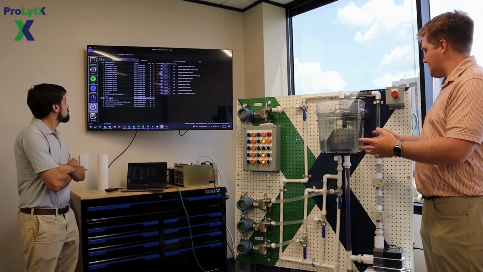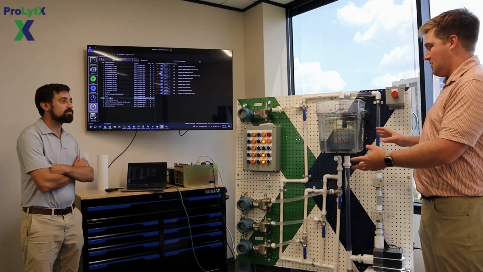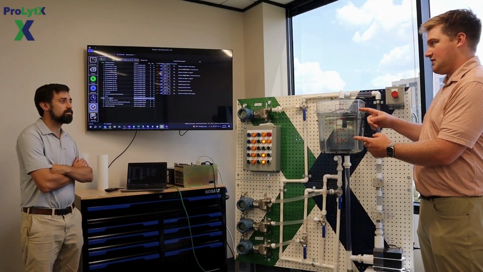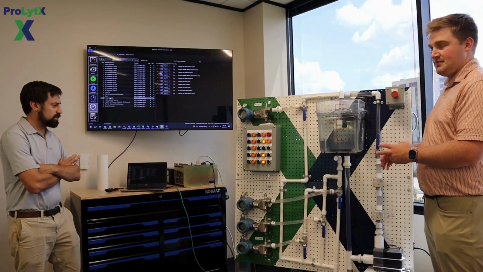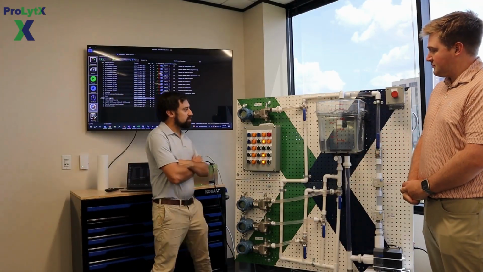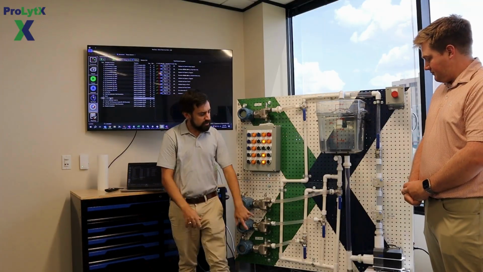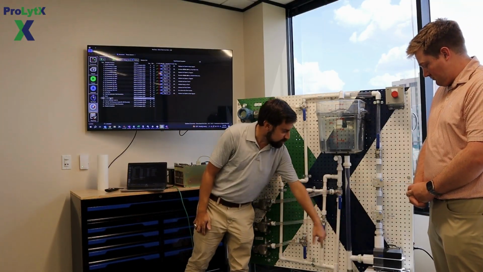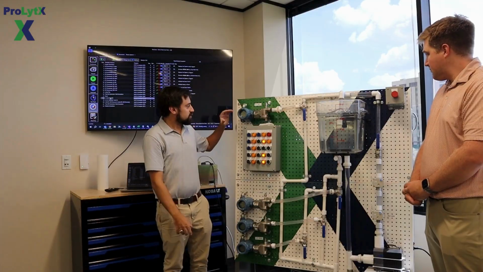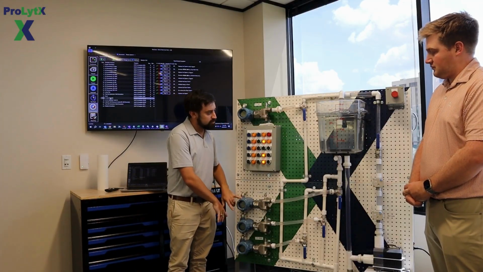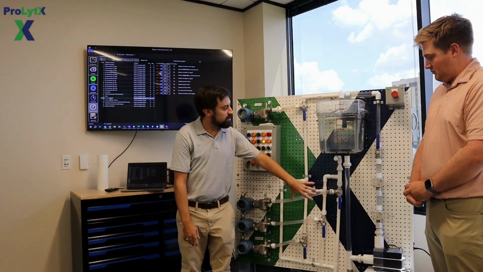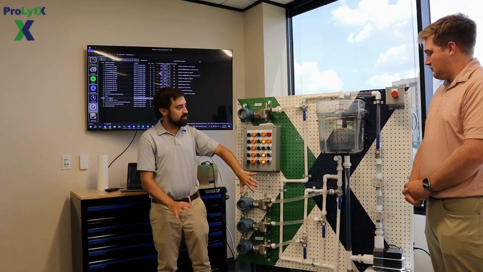So what we've got set up here looks like a little small system that's connected. You want to describe this a little bit, Cameron? Yeah, sure. So this is our demo panel. We have 4 transmitters hooked up to 2 valves, a motor, and a bucket full of water. So this is a pressure, and we've got 3 levels down here. Right now it's running, and everything's going good.